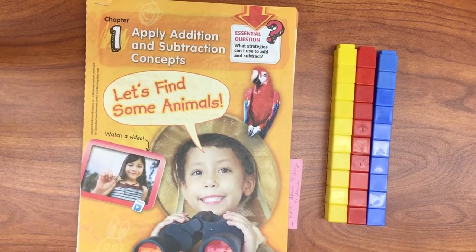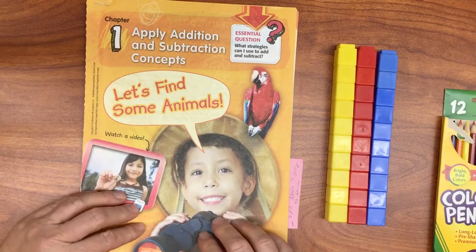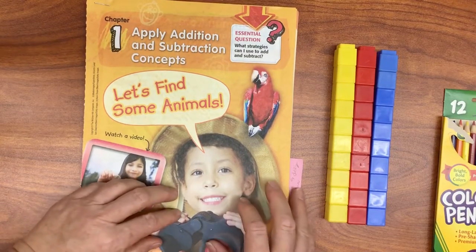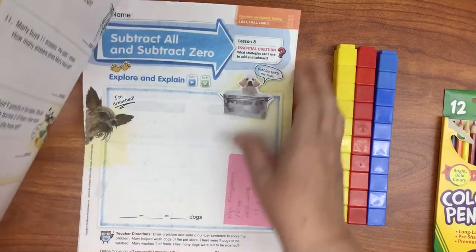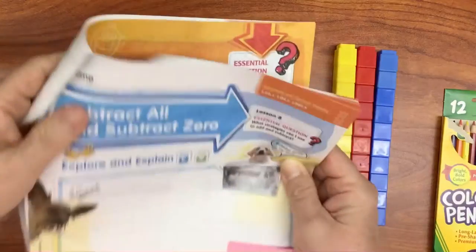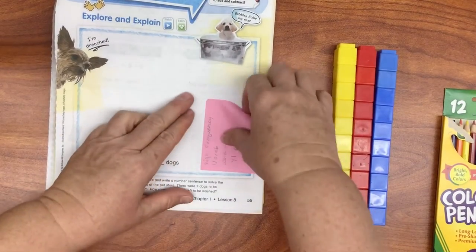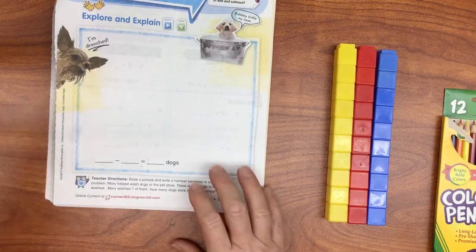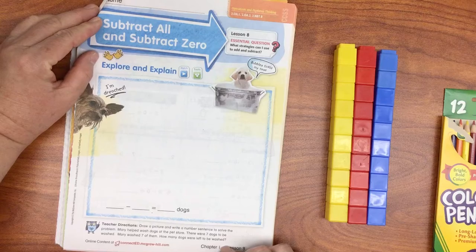Okay, here we are. We are back. We are going to talk about subtracting all and subtracting zero. Please open your math packet up to page number 55. Page 55, it says subtract all and subtract zero.